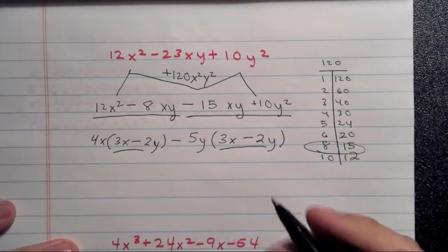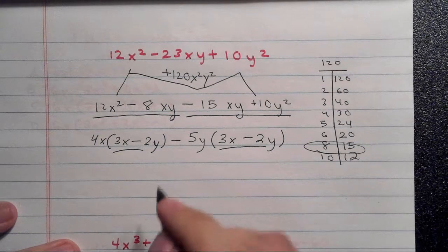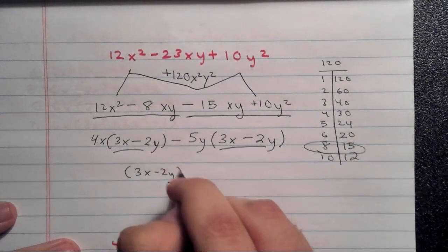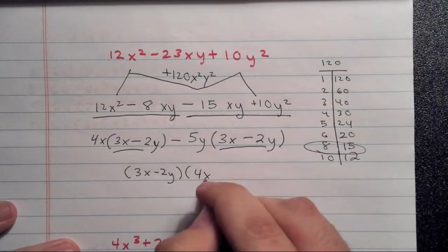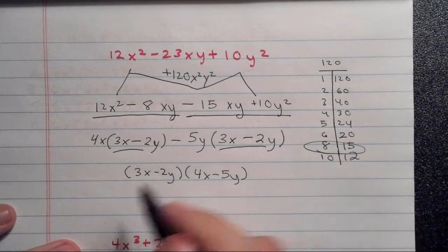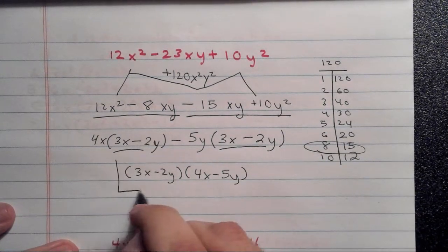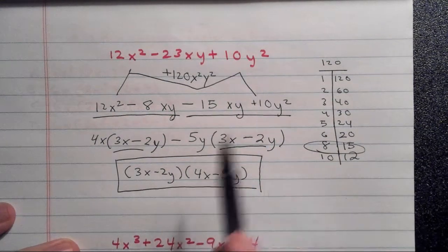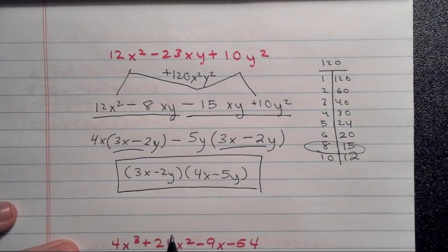That means I'm doing a good job. I know I've done what I'm supposed to do if I get the same thing in those parentheses. Otherwise, it means I made a mistake. So watch out for that. Don't be afraid to go back and fix your mistakes, because otherwise you're just leaving points on the table. So at last, I've factored this polynomial. And this thing that looked quite ugly looks quite simple once I've factored it.